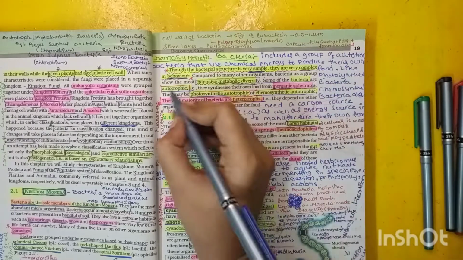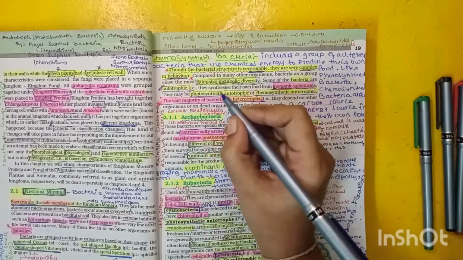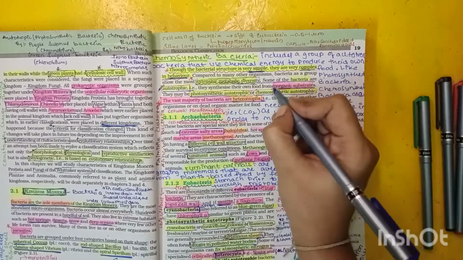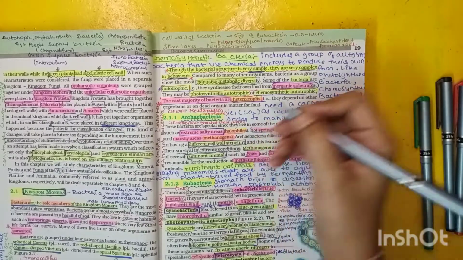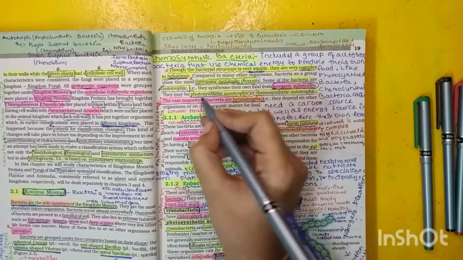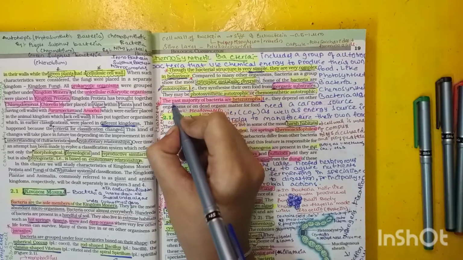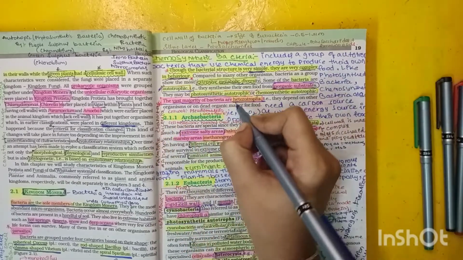Some of the bacteria are autotrophs. Only some bacteria are autotrophs. They synthesize their own food from inorganic nutrients and they convert them into ATP and they perform various biological reactions. Okay, but the vast majority of the bacteria are heterotrophs.